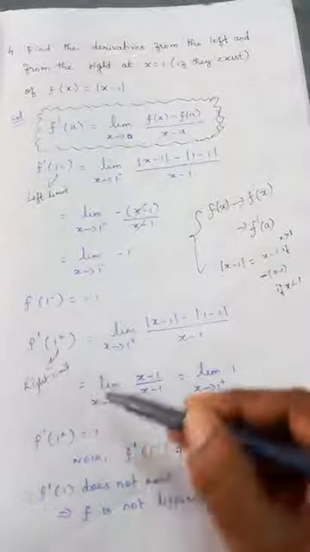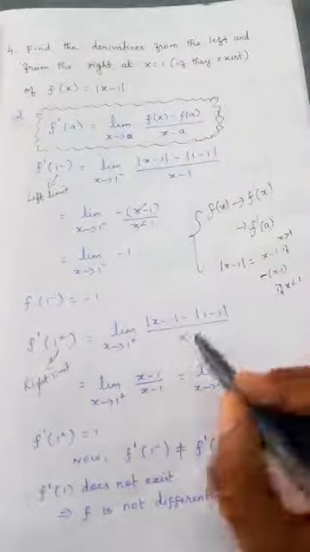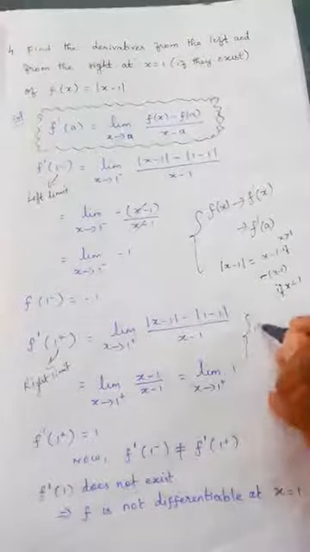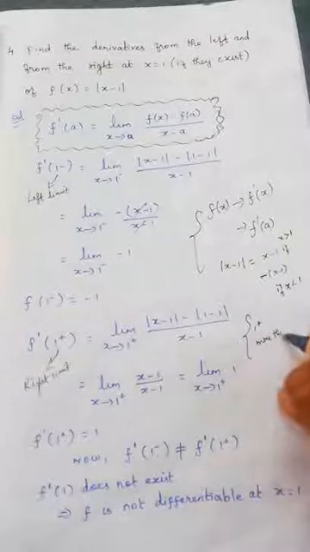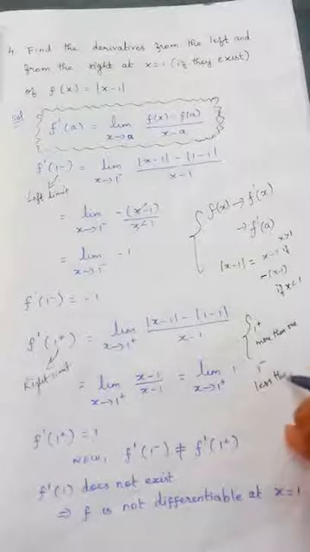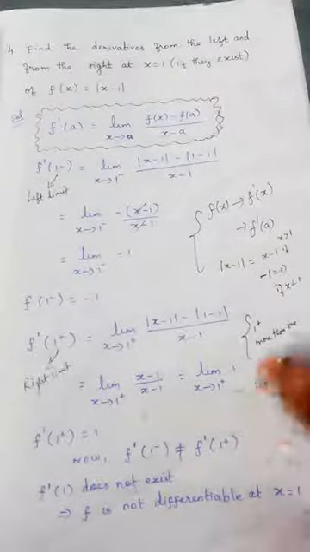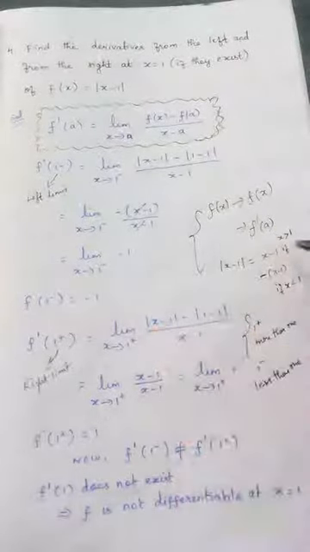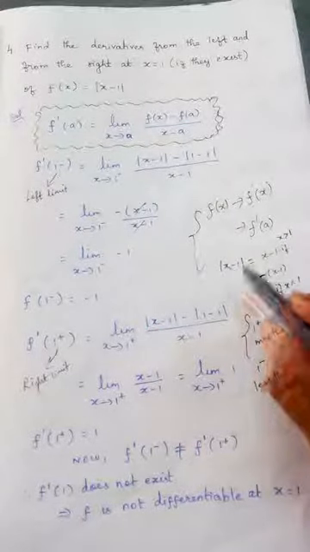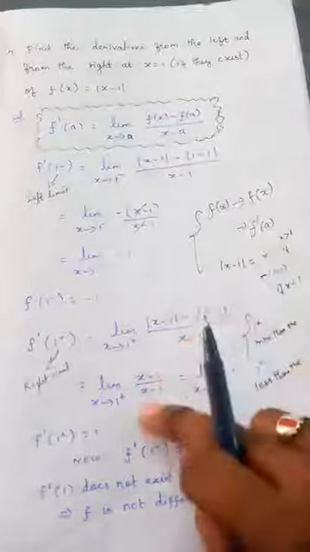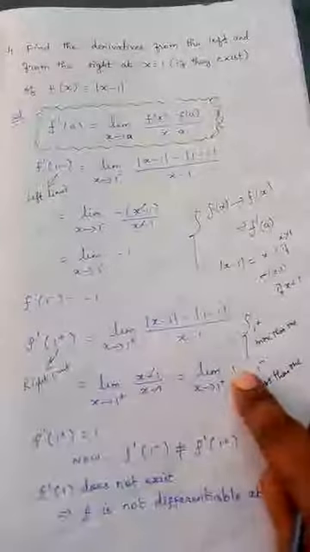This is equal to limit x goes to 1 plus. Now see, 1 plus, what is the meaning? More than 1, so greater than 1, that is the meaning. 1 minus, what is the meaning? Less than 1, values lesser than 1. So 1 plus means more than 1. So if x is more than 1, what is the modulus function? Direct value, x minus 1. So this value will become x minus 1. This becomes 0 and x minus 1. Both will get cancelled.